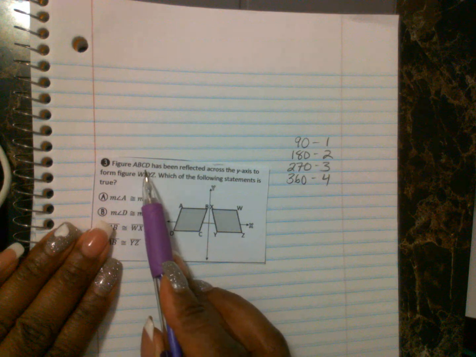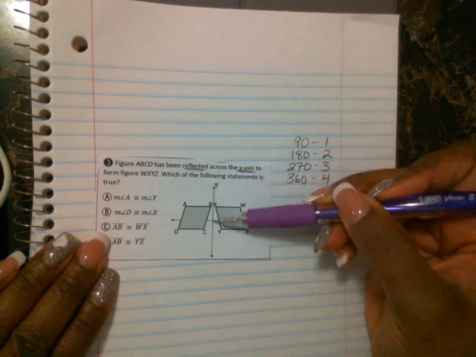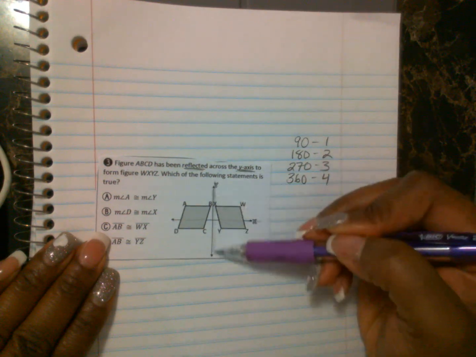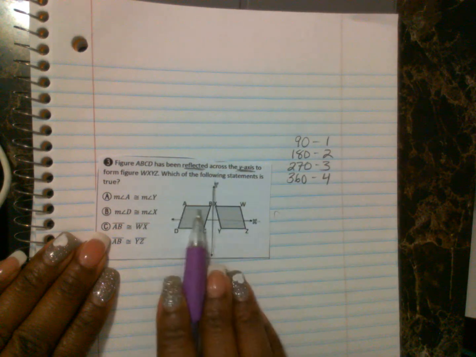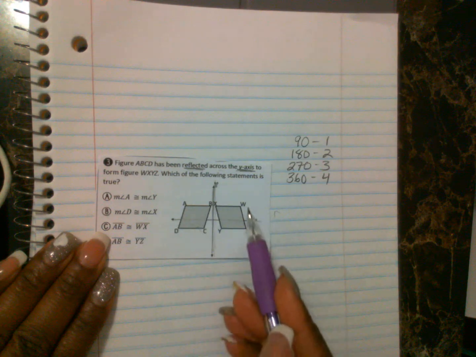Number 3. It says figure ABC has been reflected. Remember, reflected means to flip. It's going to flip across the Y. So this is your Y axis right here. Remember, this is your X axis, but this is the Y. This is where we're flipping it. So we're going to flip it this way. If we were to flip A over here, it would land where W is. If we flip B over here, it would land where X is. Flip D, D is going to land where Z is. If you flip C over the line, it's going to land where Y is.